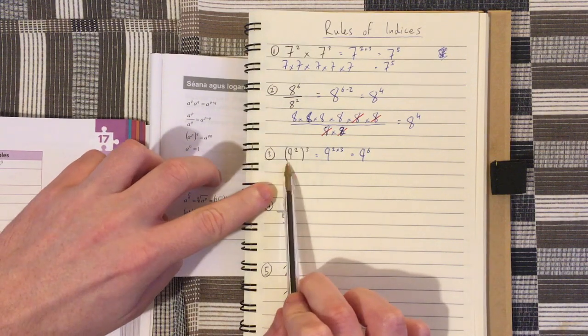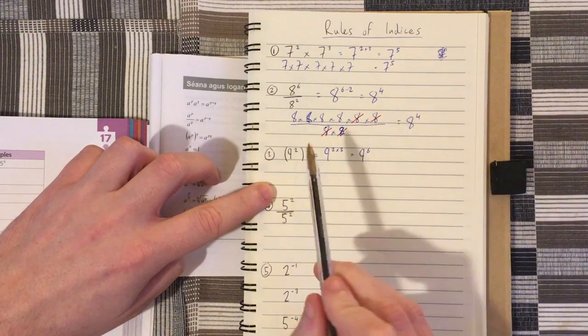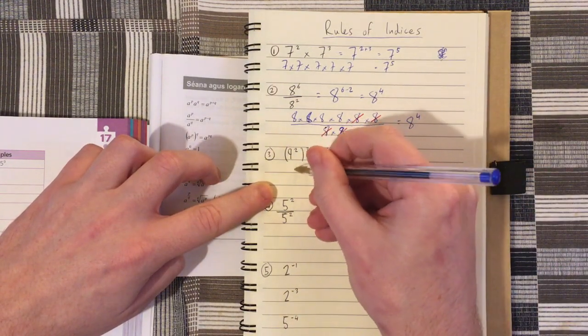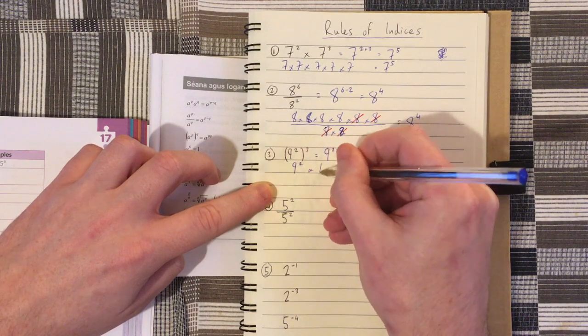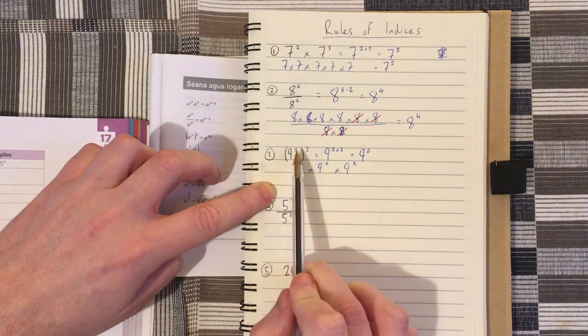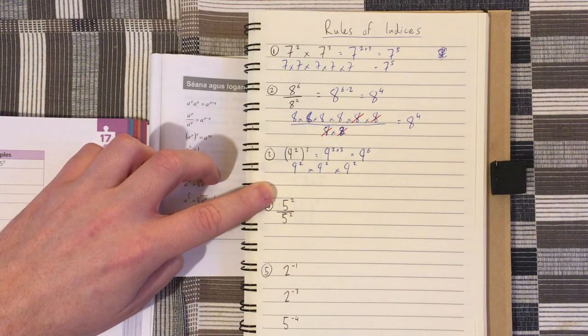Again, what does 9 squared mean? It means 9 by 9. Okay, or first, sorry, what does power of 3 mean? It means multiplied by itself 3 times. So this means 9 squared multiplied by 9 squared multiplied by 9 squared. So that's 9 squared to the power of 3, so 3 9 squareds multiplied by each other.